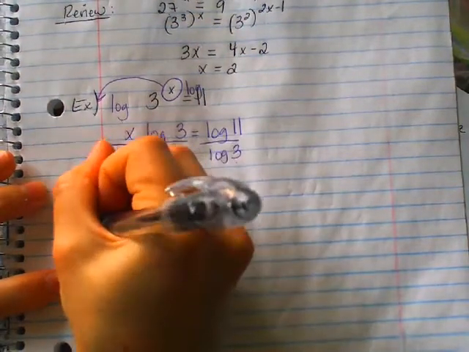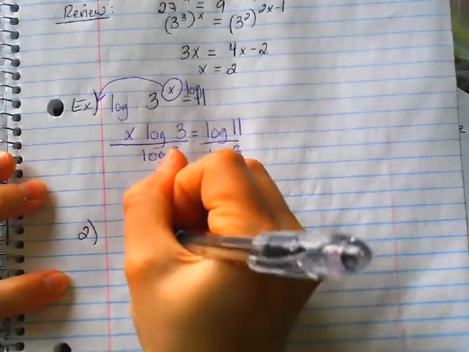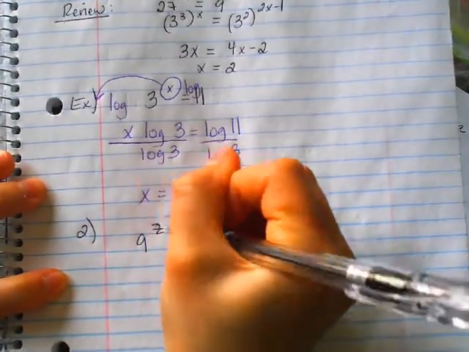Okay, example 2. We're given 9 to the z minus 4.